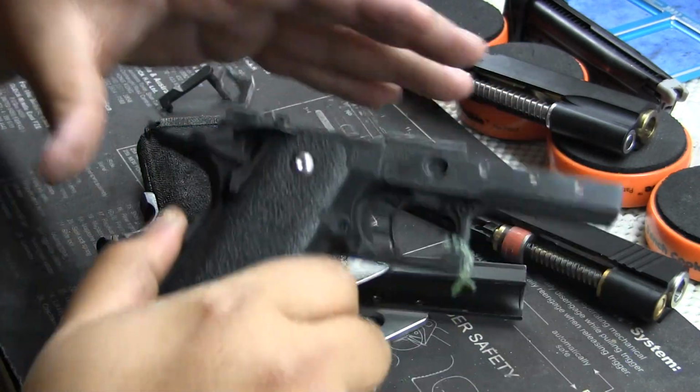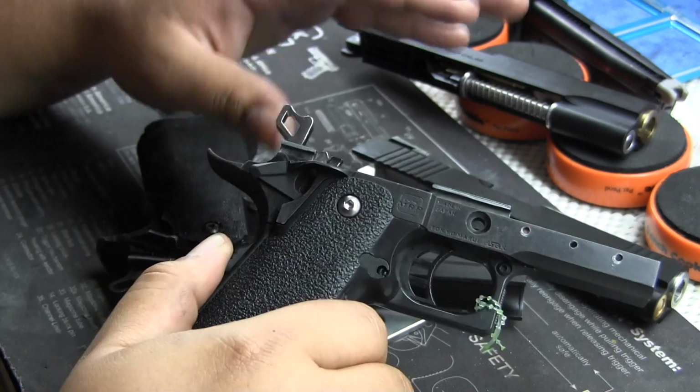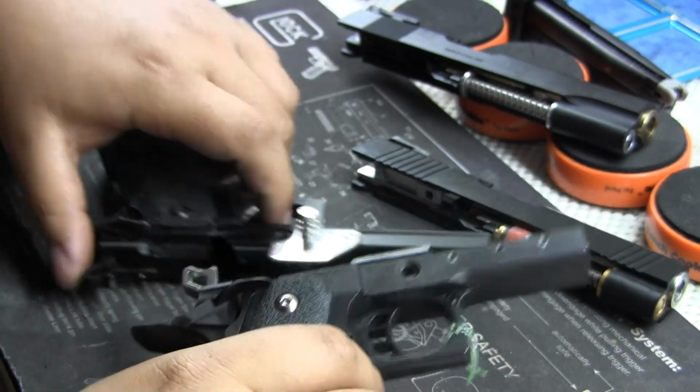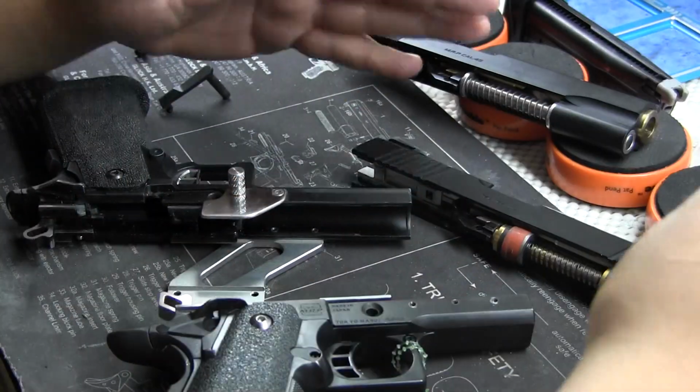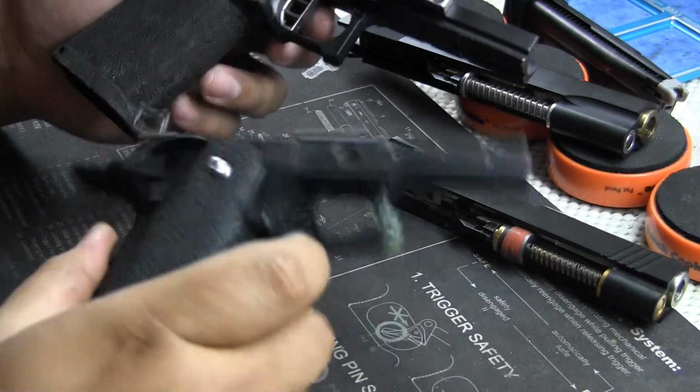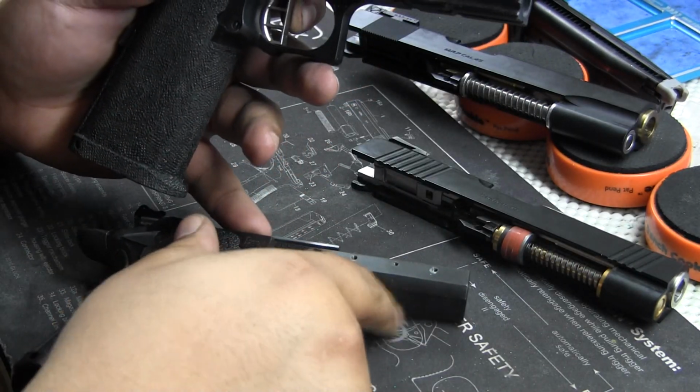So honestly, the 5.1 black is the best one you can get. It does pretty well with abuse. Obviously, you have to upgrade some stuff. I have other videos on that, but back to the point. The lower, you don't have to worry about. The 5.1, I think I already said it, comes with a light rail.